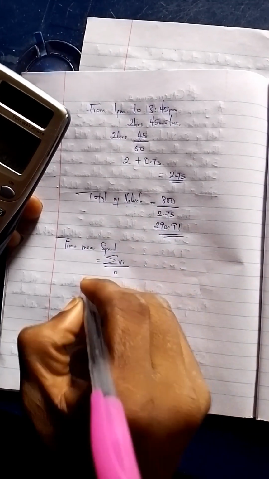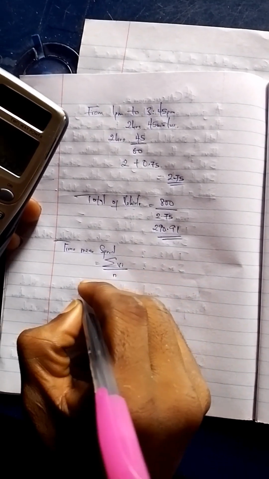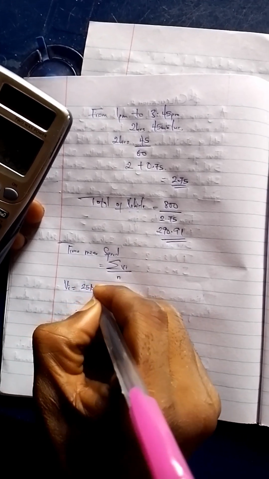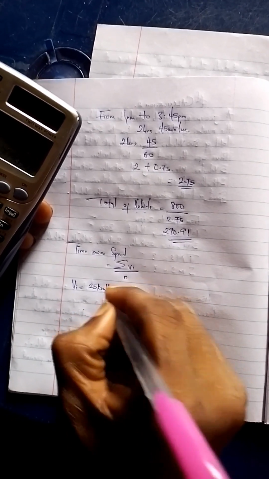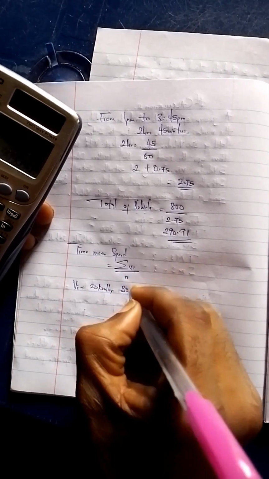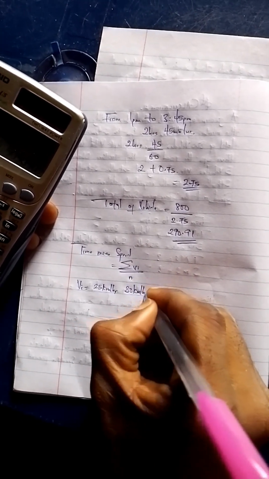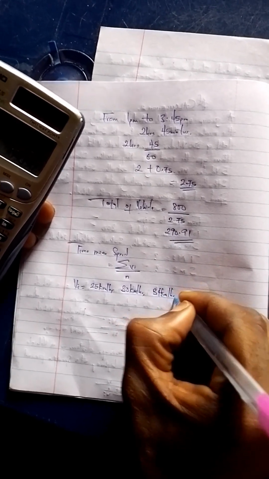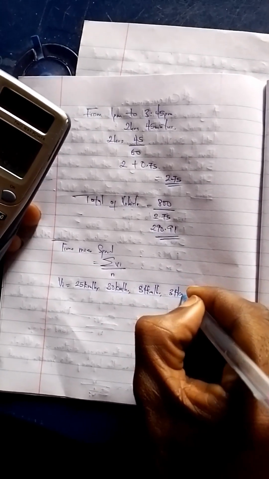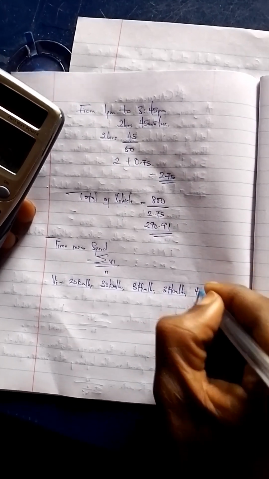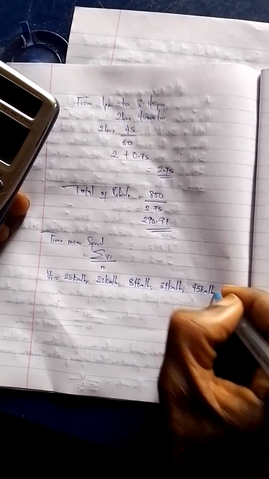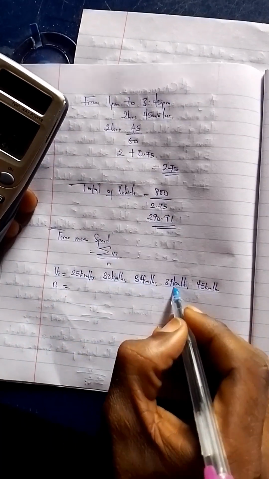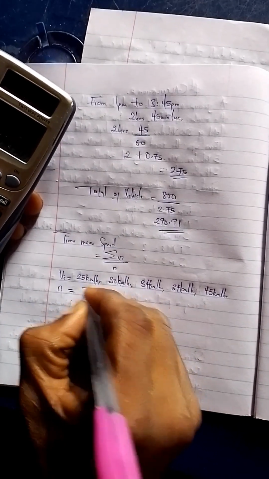The total numbers we have, we have 5. So we have our Vi equals 25 km per hour, 30 km per hour, 34 km per hour, 34 km per hour, and 45 km per hour. And we also have our N. When we count them, 1, 2, 3, 4, 5, total of vehicles are 5.